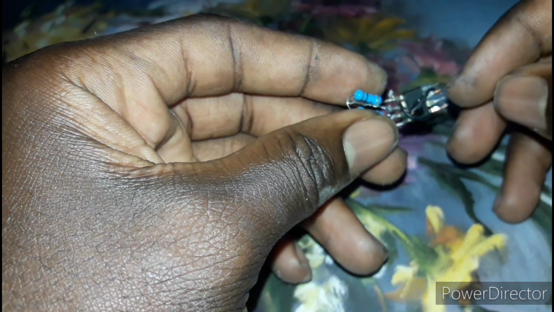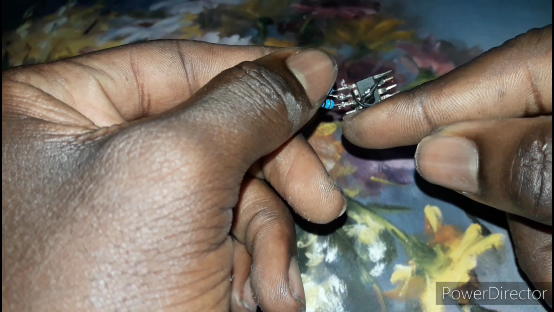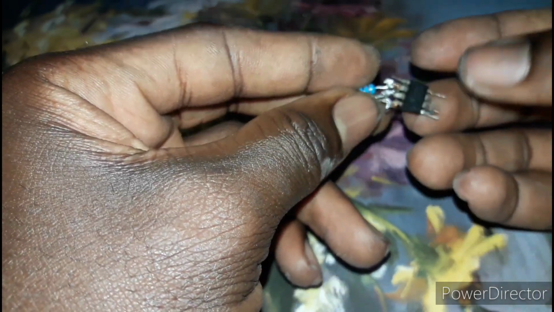As you can see, from pin 4 to pin 8, then from pin 2 to pin 6. So that's how we do it.